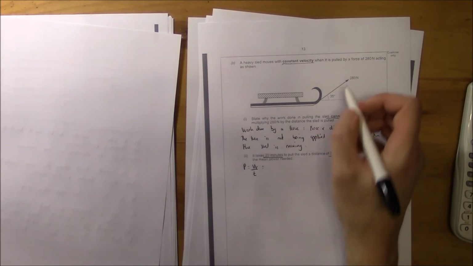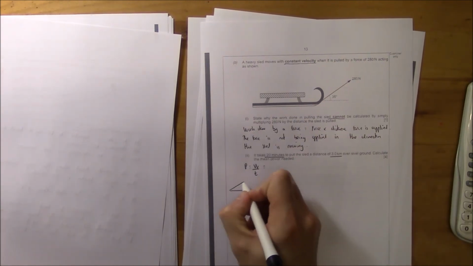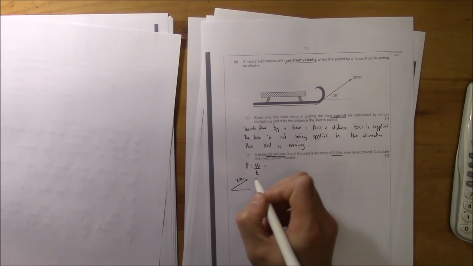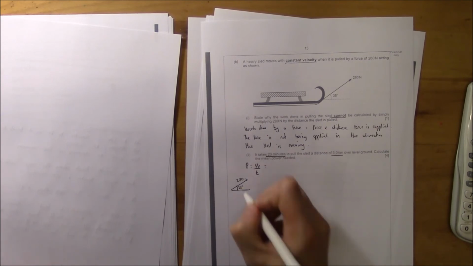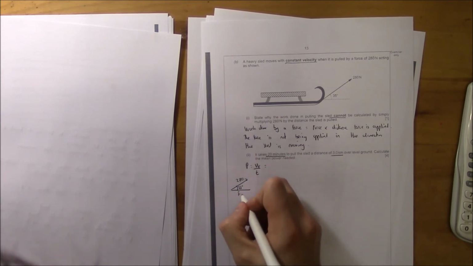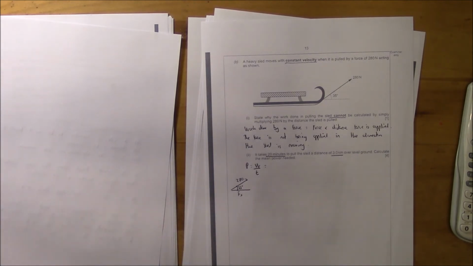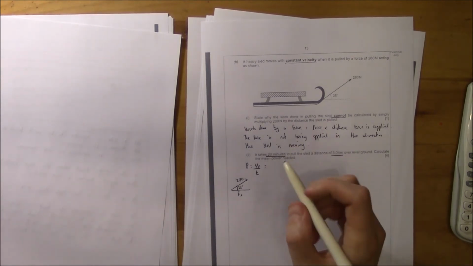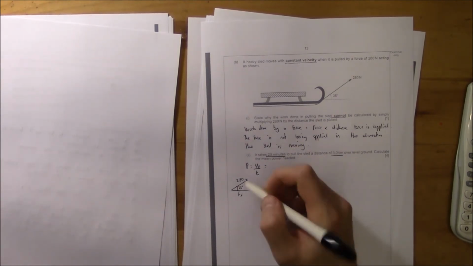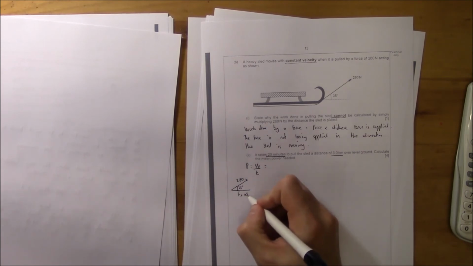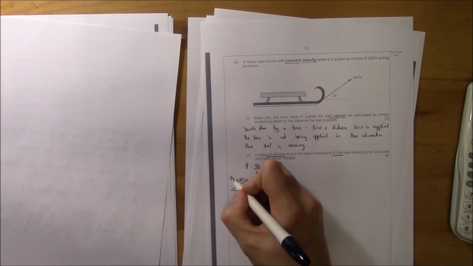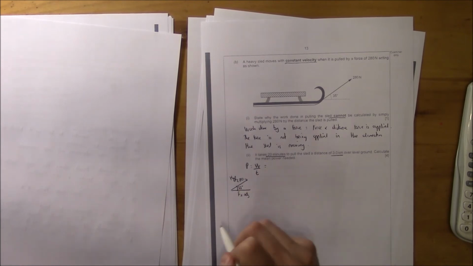If we take that 280 newtons, we're told that's 35 degrees. We want to look at the force in the x direction. That side of the triangle is the adjacent, and this is the hypotenuse, and that's the angle.